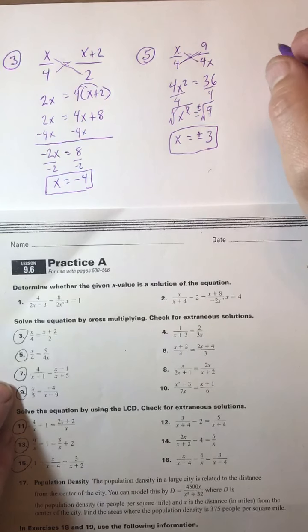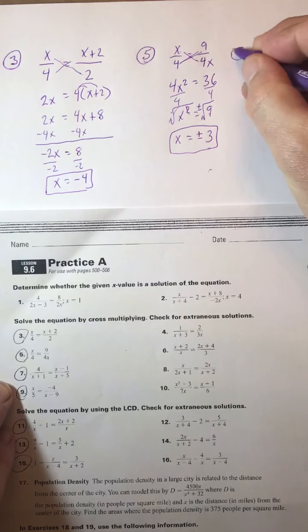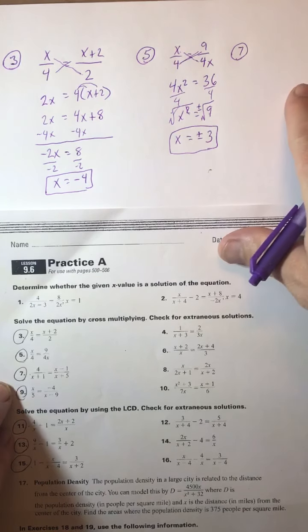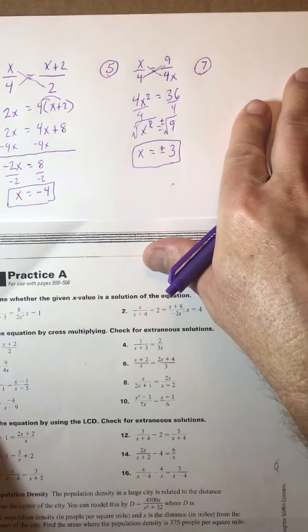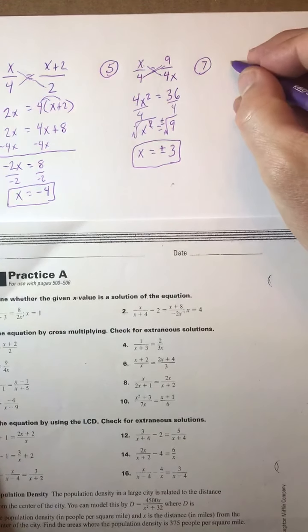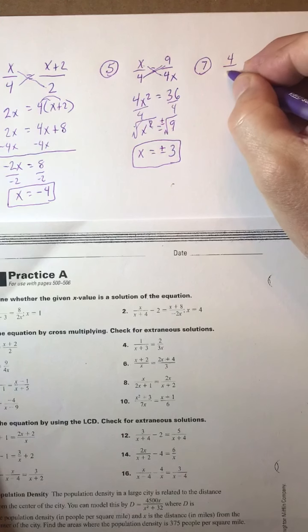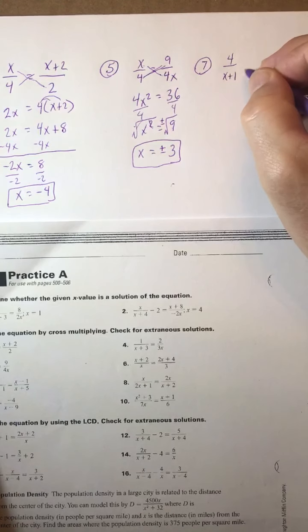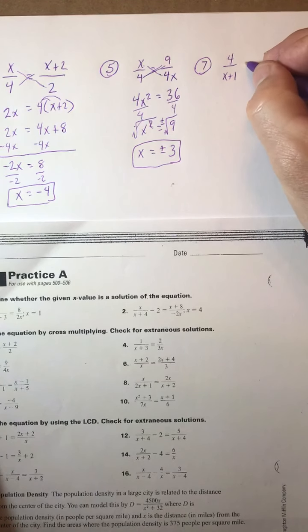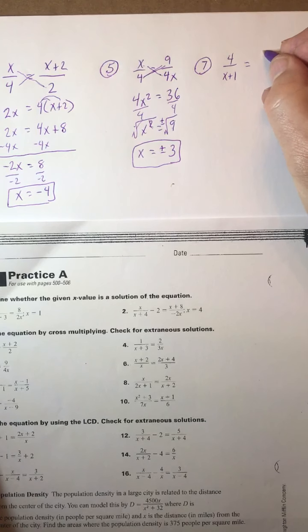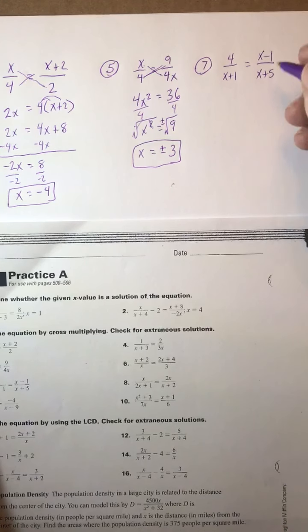The next one we have is number 7. All right, and 7 is 4 over x plus 1 equals x minus 1 over x plus 5.